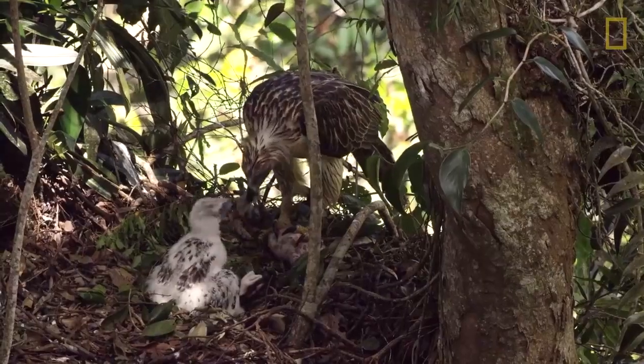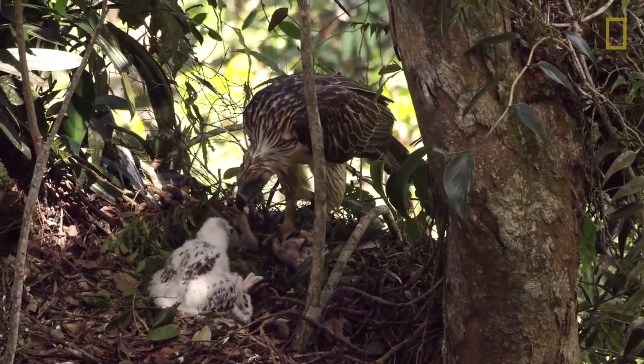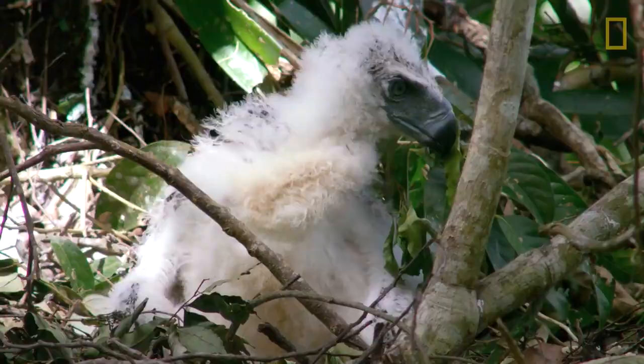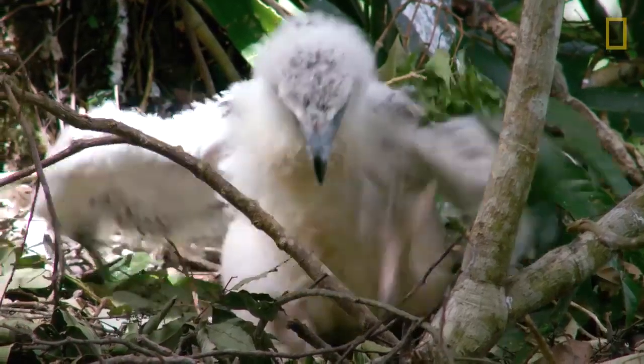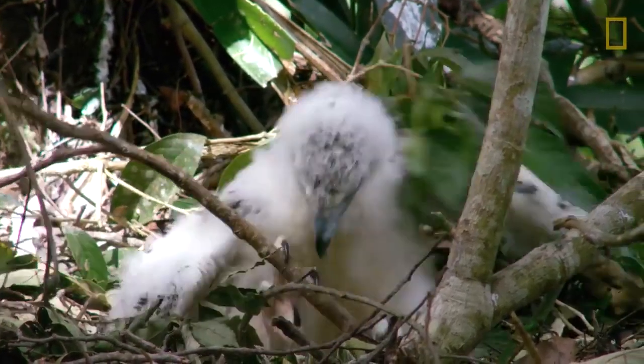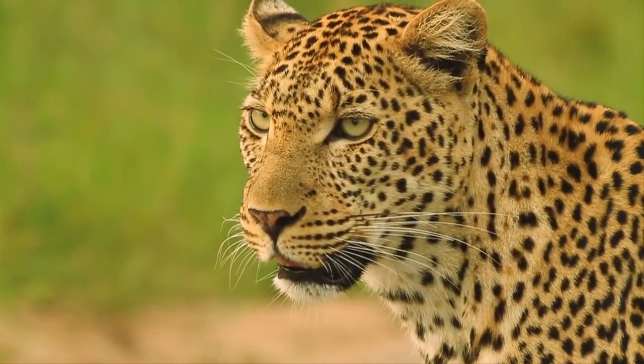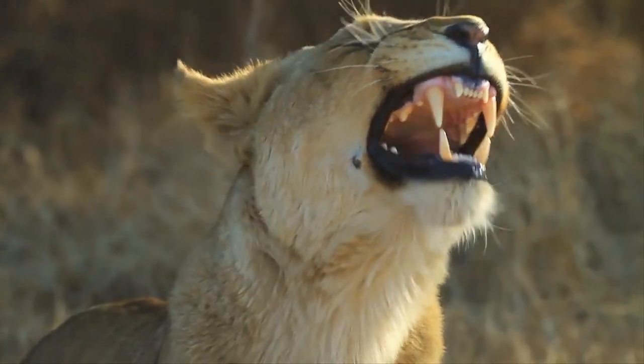The need for the parents to leave the young while in search of food also opens the ladder to their predators. Examples are the eagle, leopard, and the lion.